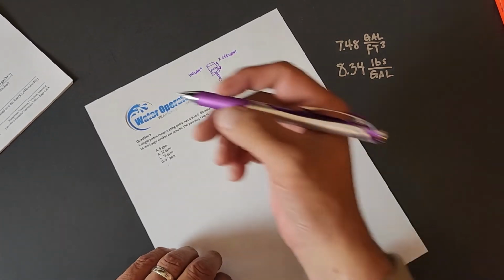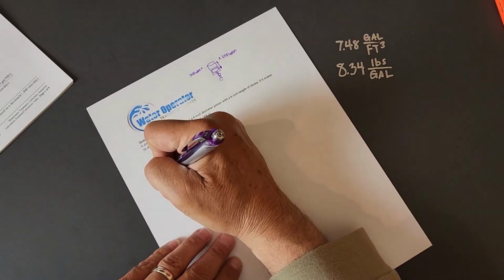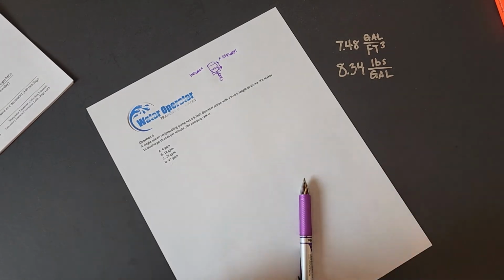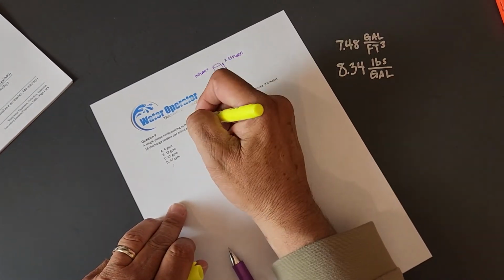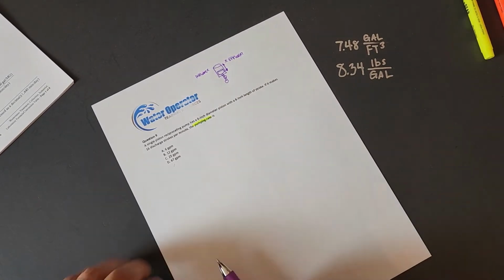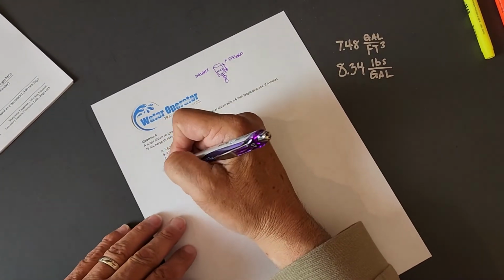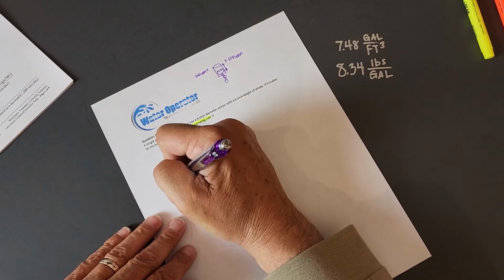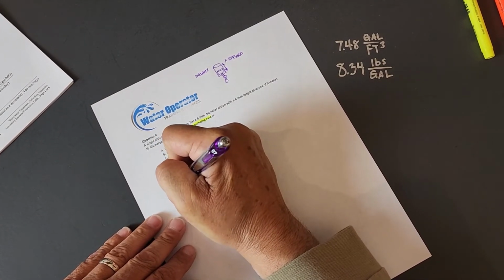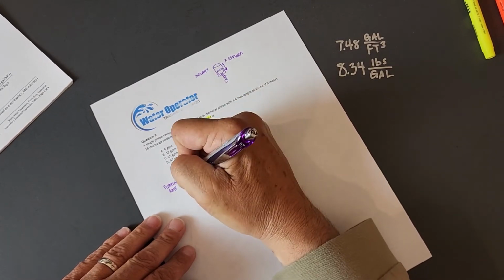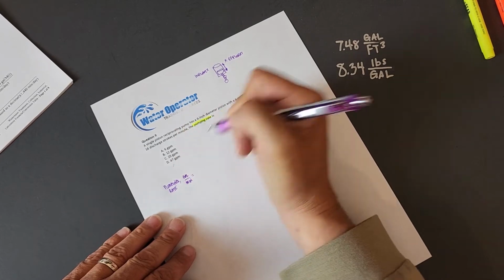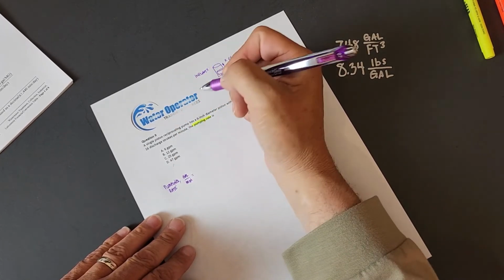Now, the formula we want to use is because we want the pumping rate. Let's highlight that. We want the pumping rate. How are we going to figure out what the pumping rate is? Well, I want the pumping rate, and that's going to be in gallons per minute, right? GPM equals gallons per minute.